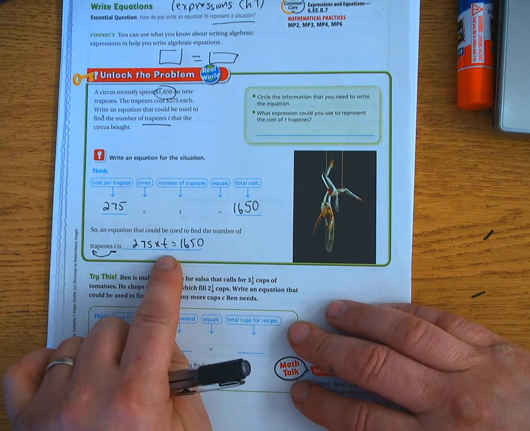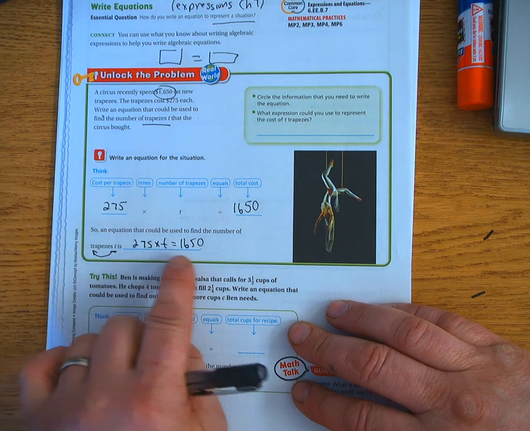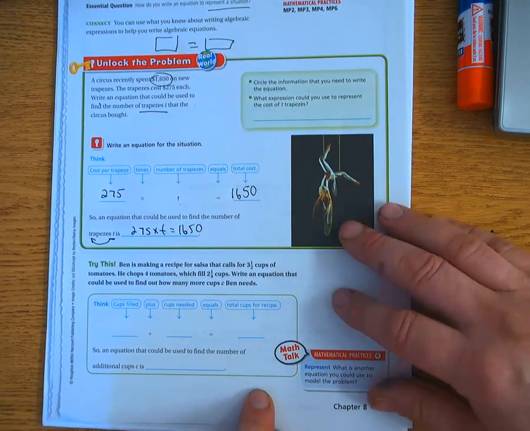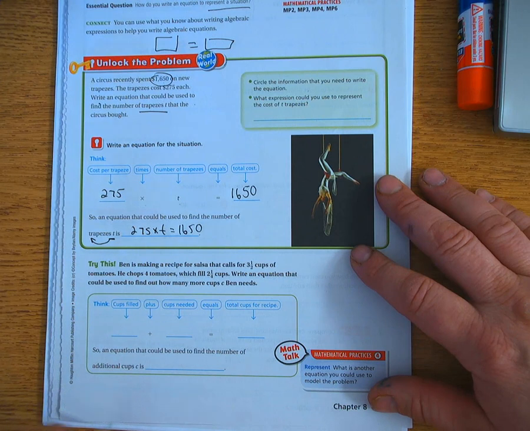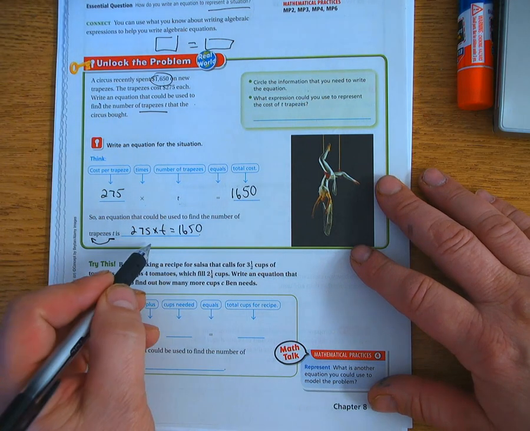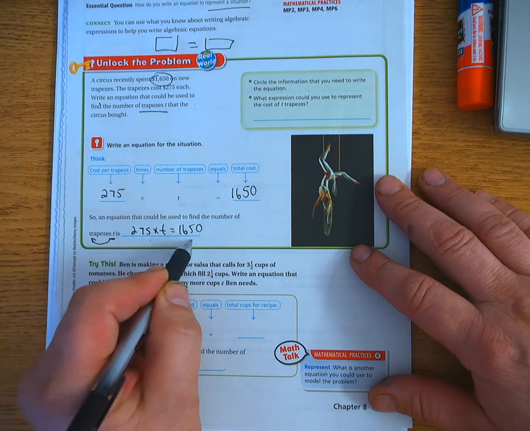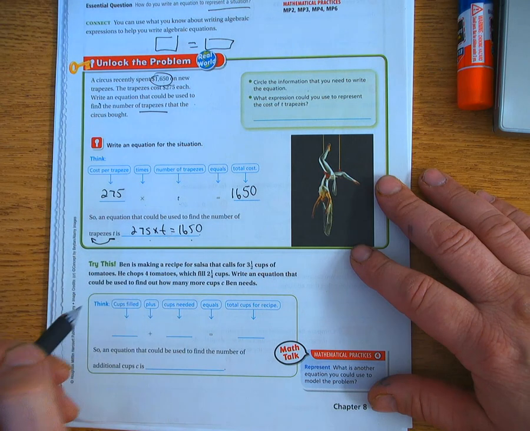So if I know how many I had, I multiplied it times 275, I would get $1,650. That's it. I wrote the equation. It has one side and a second side divided by an equal sign.